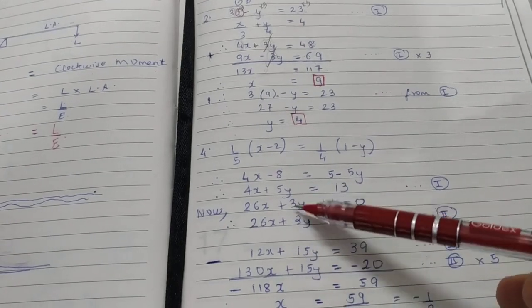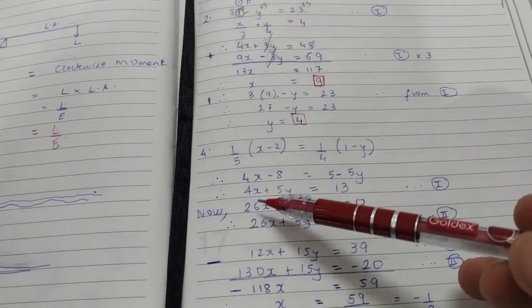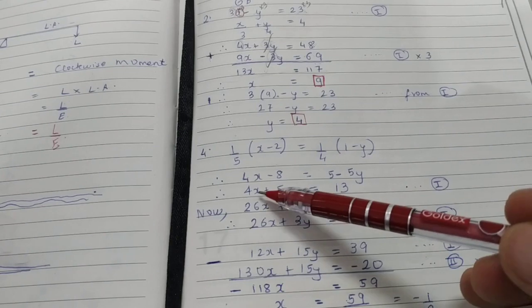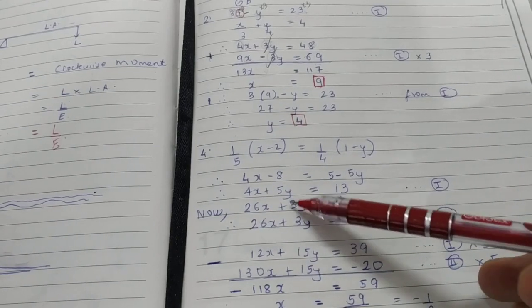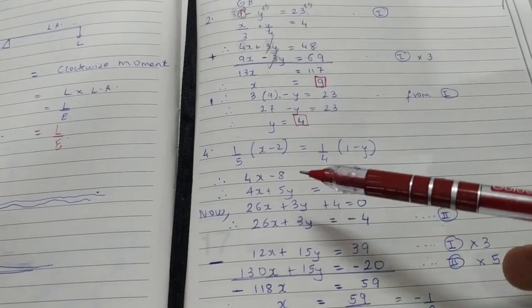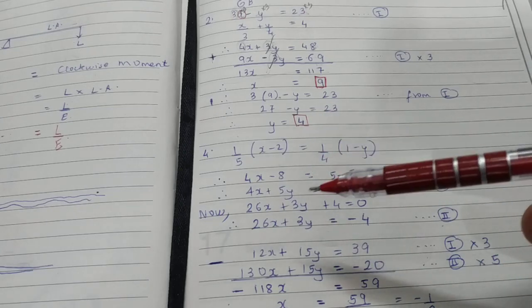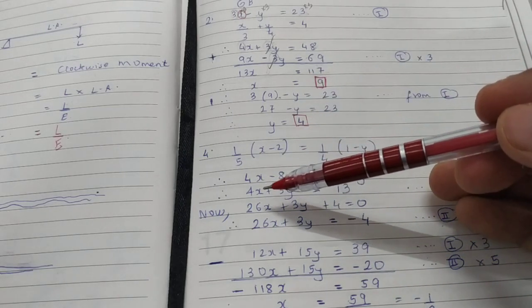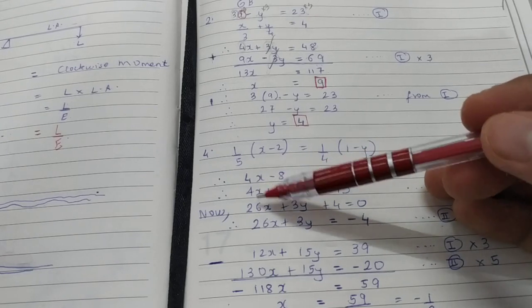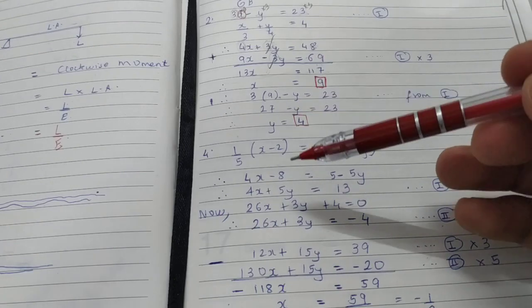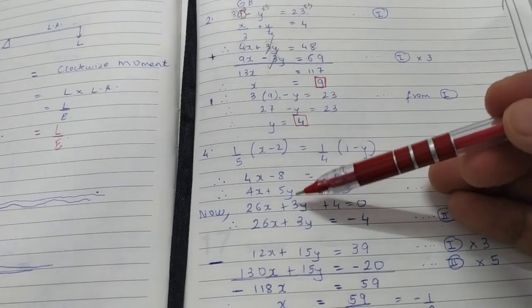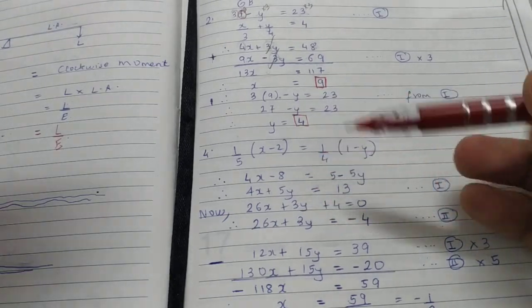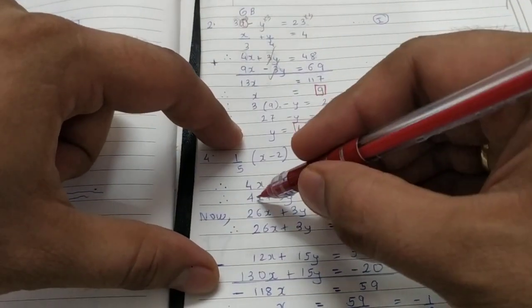If you look at the first equation and second equation, neither of the coefficients are matching. 4, 26, 5, 3. We can eliminate a variable only if the coefficients are same. So let's equate or equalize the coefficients. 4 and 26 LCM will be too big. So let me find the LCM of 5 and 3. That's 15.